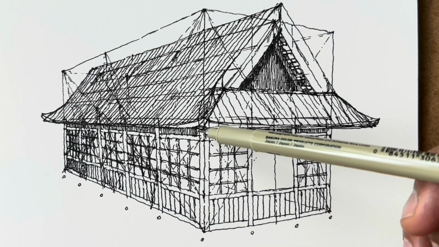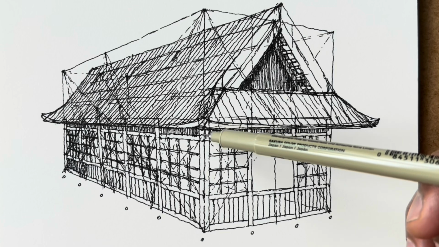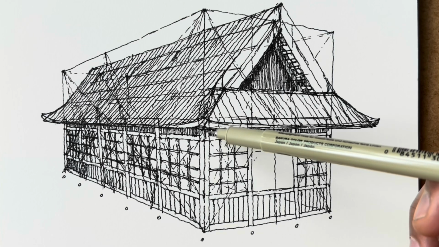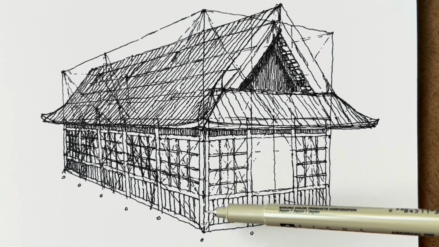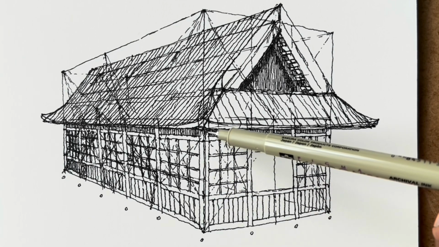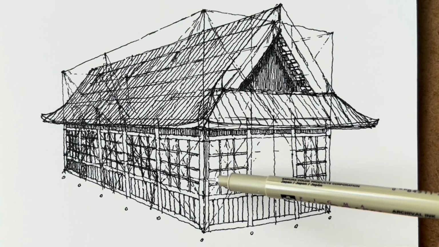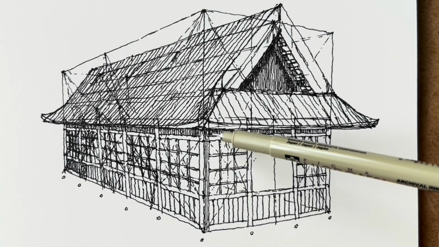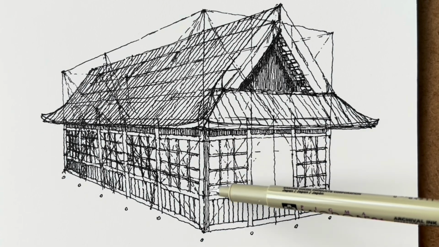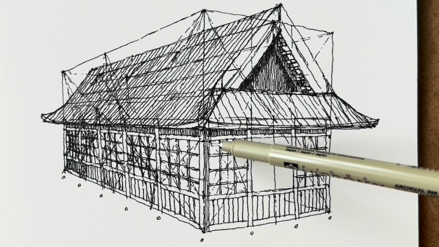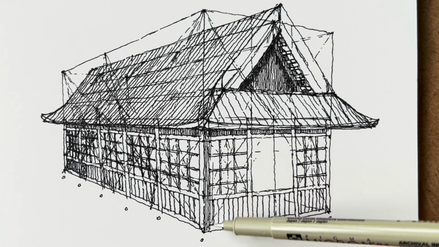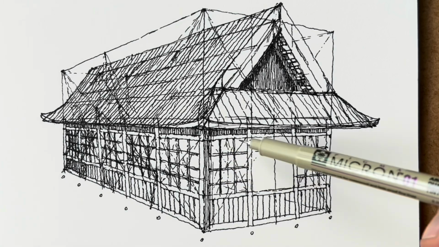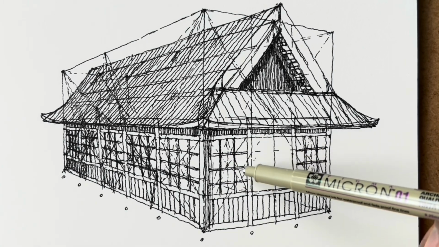The next step is to hatch right below the overhanging roofing to keep a sense of shadow and depth, and also to accentuate the overhang of this roof from the wall.